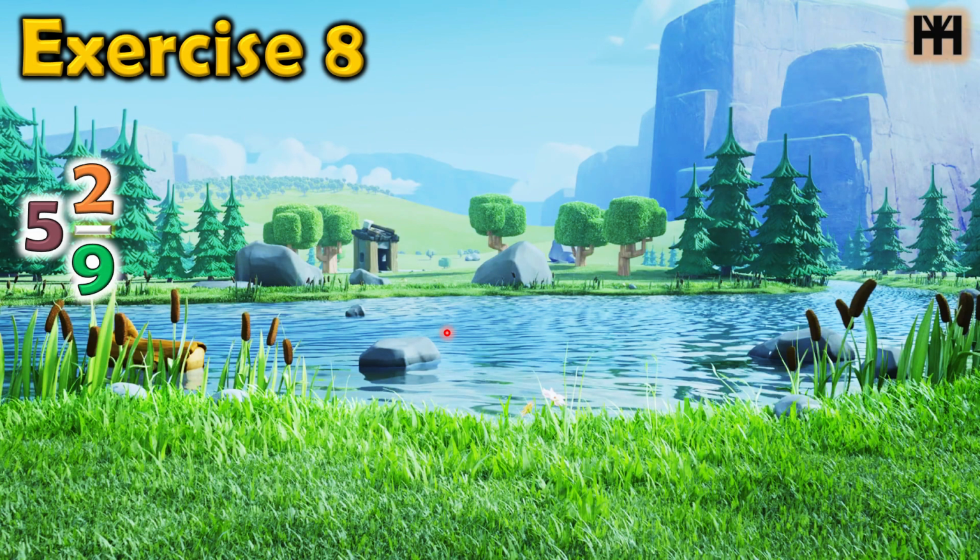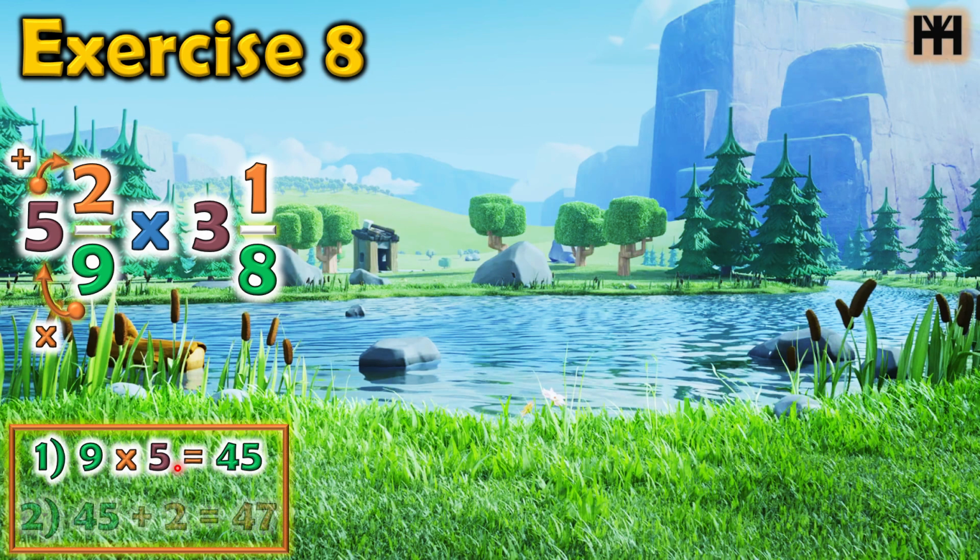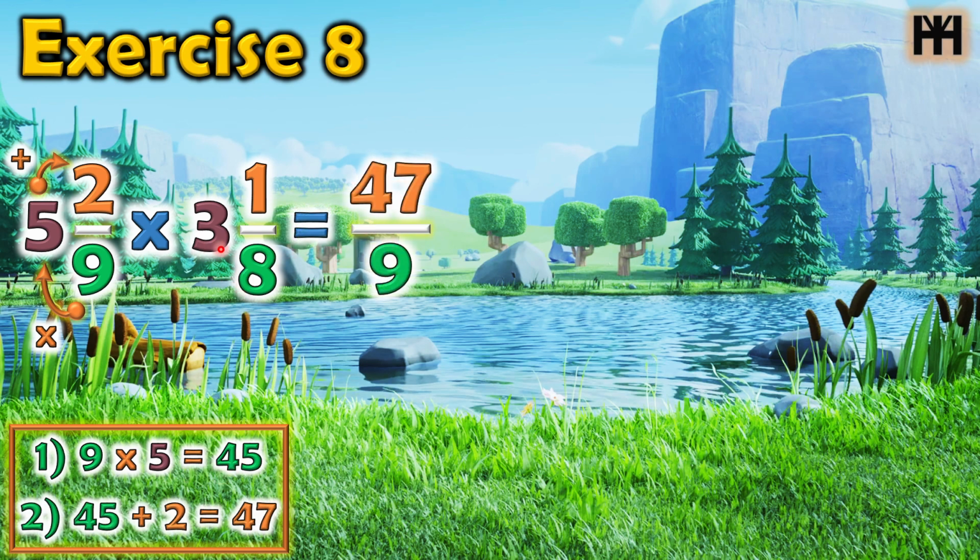Exercise 8. Now we have 5 and 2 over 9, multiply by 3 and 1 over 8. So 9 times 5 is 45, plus 2 is 47. Then it's 47 over 9.